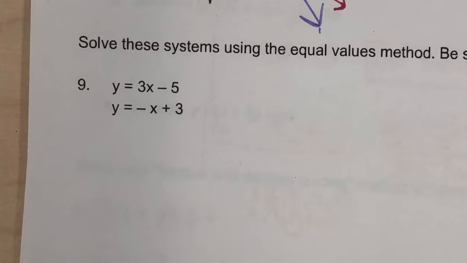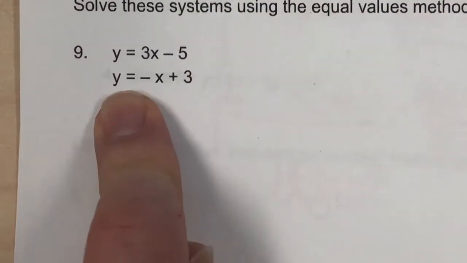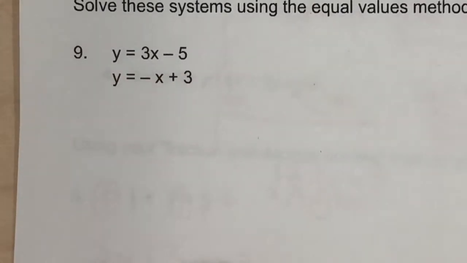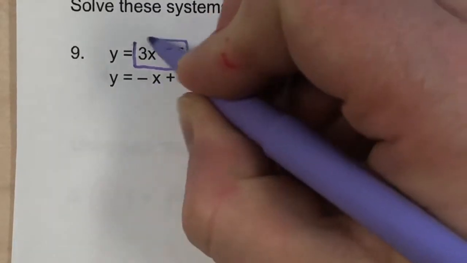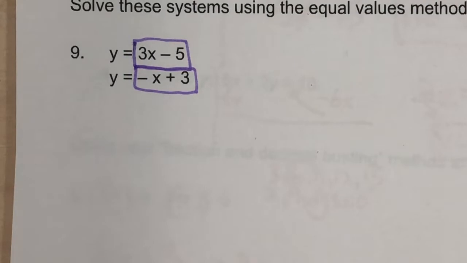All right, on number 9 and 10, this time we're solving a system by not graphing them, but by the equal values method. And so number 9 is nice because they're already in y equals mx plus b form. So what we can do is we just take each of these pieces and we put them next to each other with an equal sign.